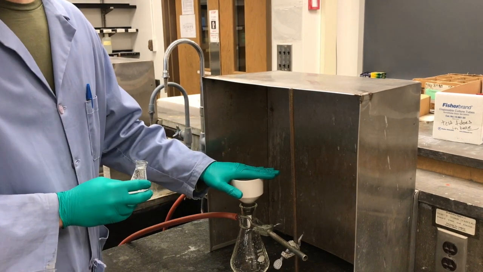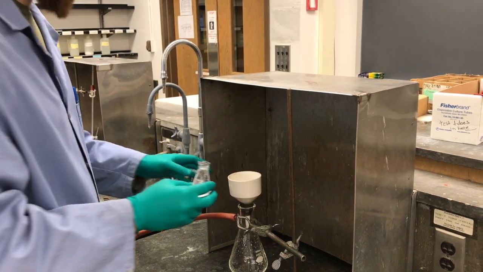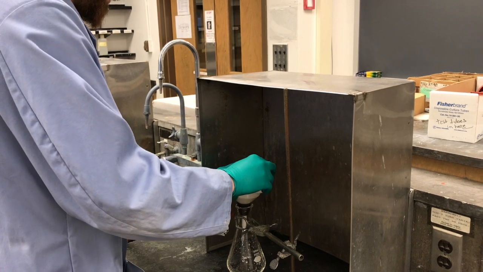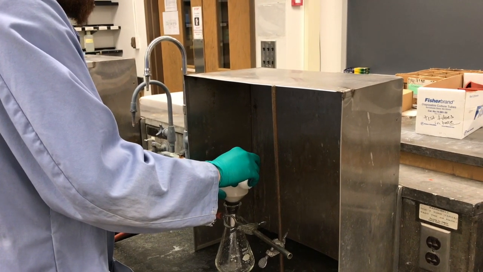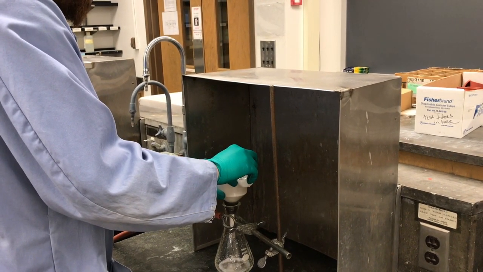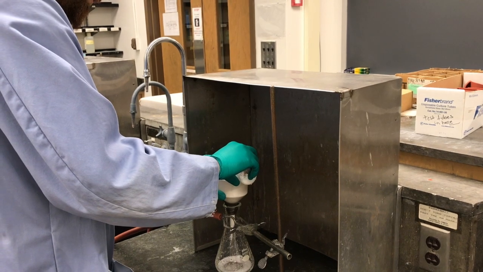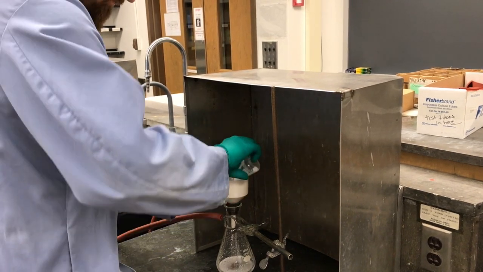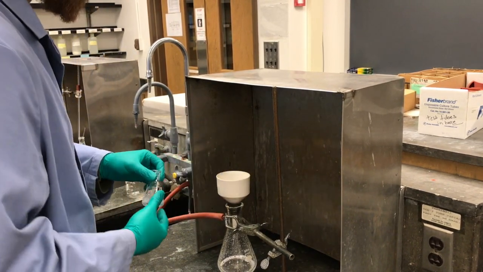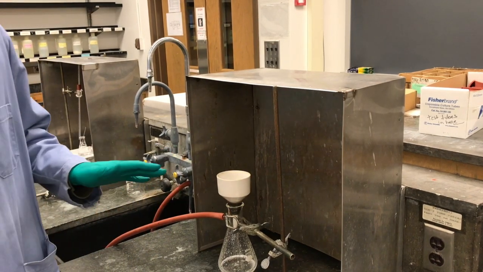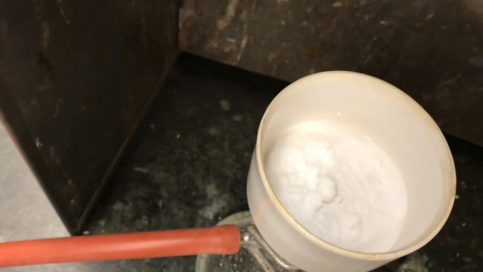So I've wet the filter paper with a little bit of deionized water to keep it in place. And I'm just going to carefully pour into the center of that mass. Now I'm going to let this dry under vacuum for a couple of minutes.